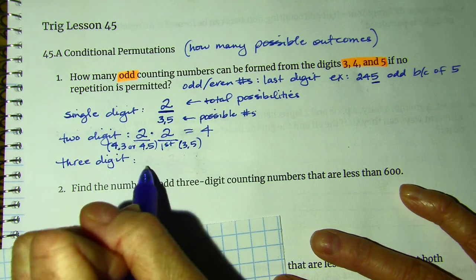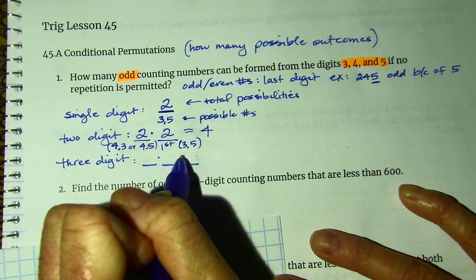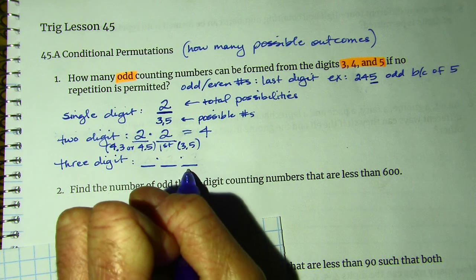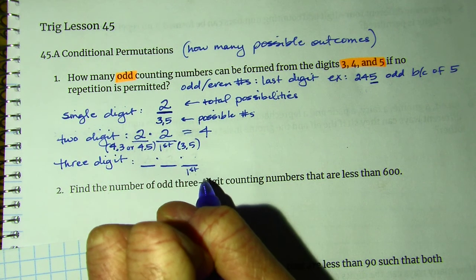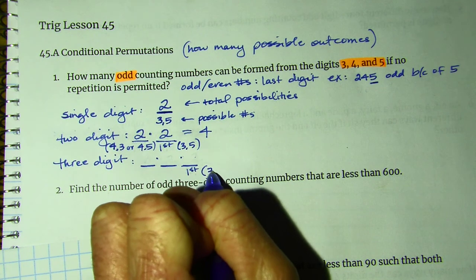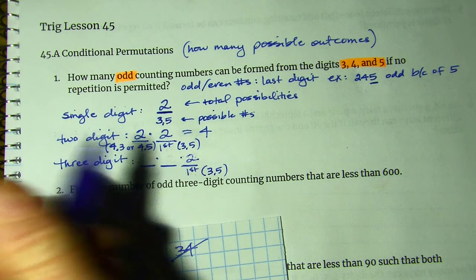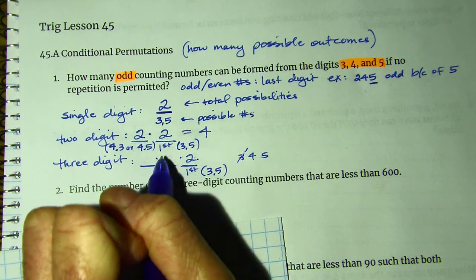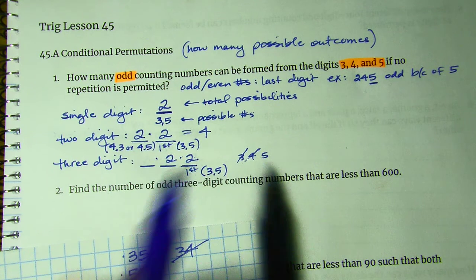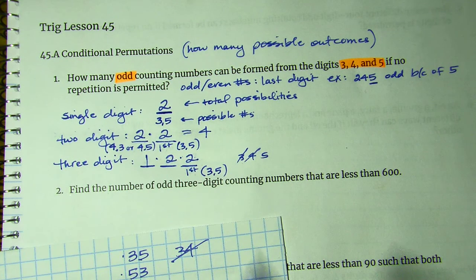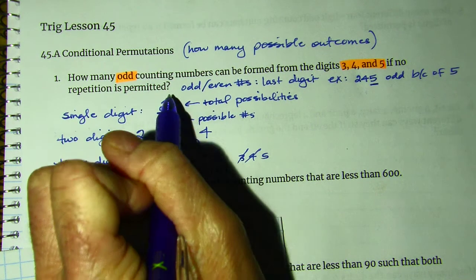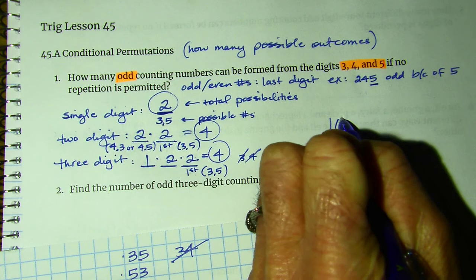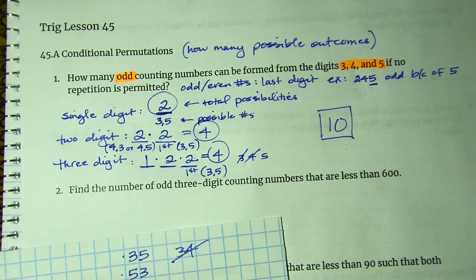Okay? Bottom, 3-digit means I have 3 spaces. I'm multiplying. I'm going to start here first, because odd digits are based on the last number. And the only 2 odd numbers we have are 3 and 5. So I have 3 numbers, but let's say I've used one of them, so 2 could go here. And now I've used 2, so only 1 could go here. So this is also 4. So now I'm going to add these 3: 2 plus 4 plus 4. I have 10 total possible outcomes.